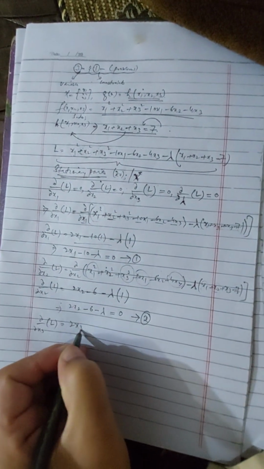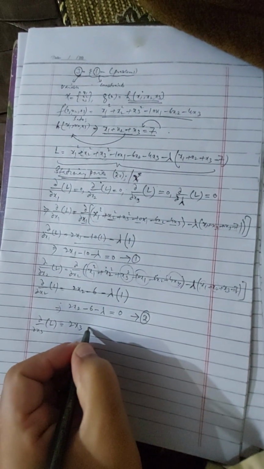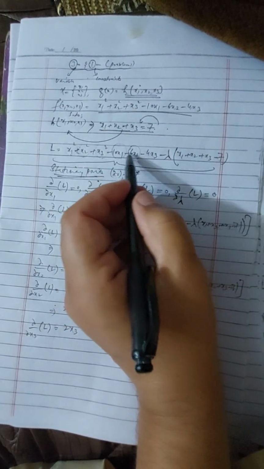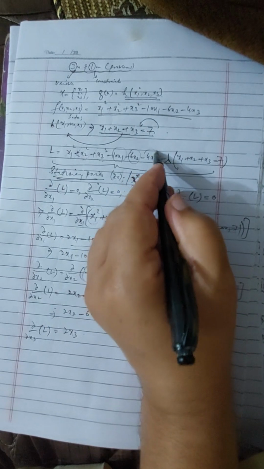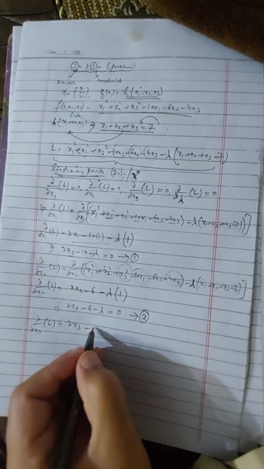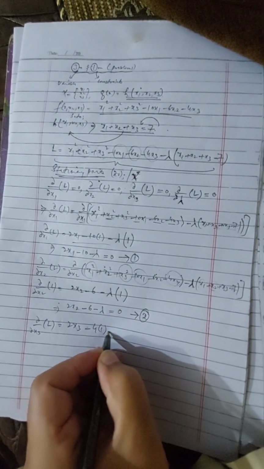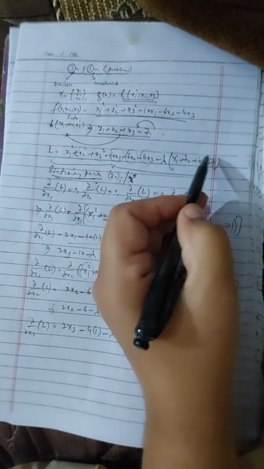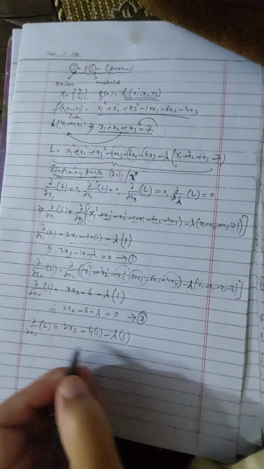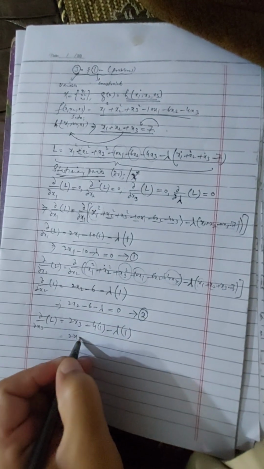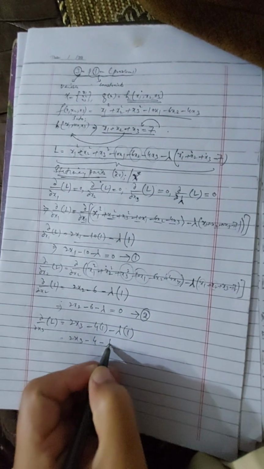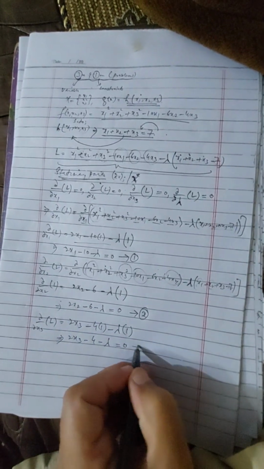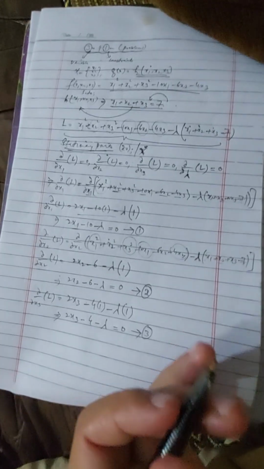Minus 4x3 will give us minus 4 into 1. Minus lambda into x1 will be 0, 0, this will be 1 and this will be 0, so lambda into 1. So it will give us 2x3 minus 4 minus lambda is equal to 0, and this is the third equation that we get.